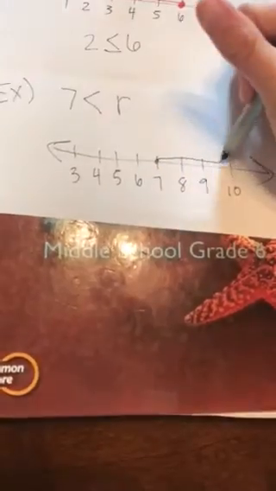So if I have my 7 here, I'm going to start on the 7, but there's not a line underneath this, so we know it can't be 7. But when I read it out loud, it's 7 is less than R. So that means R is somewhere over here. It's anywhere above 7. It could be 33, 8, anywhere above 7.